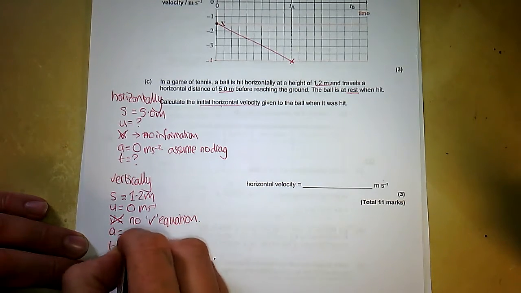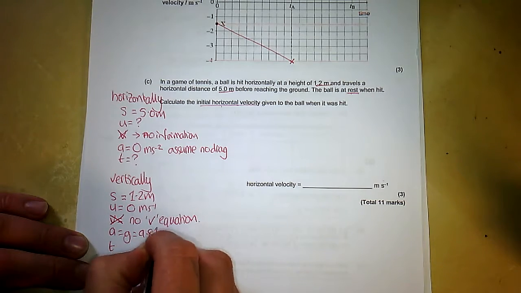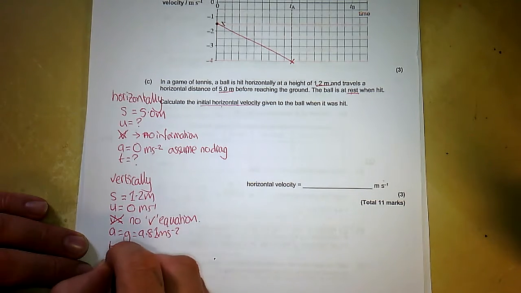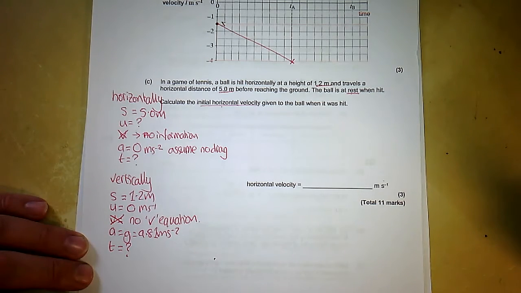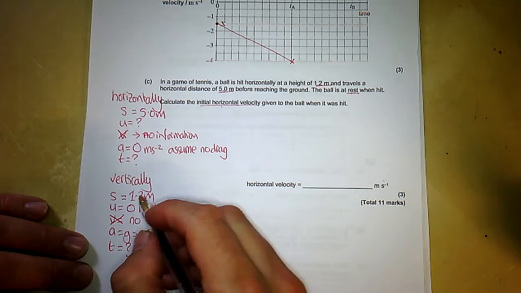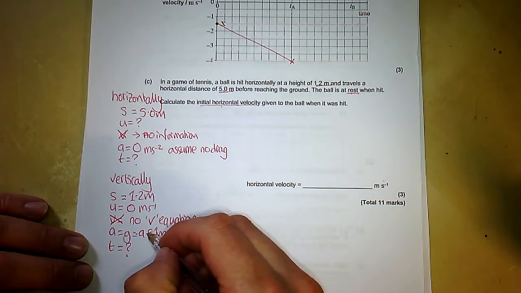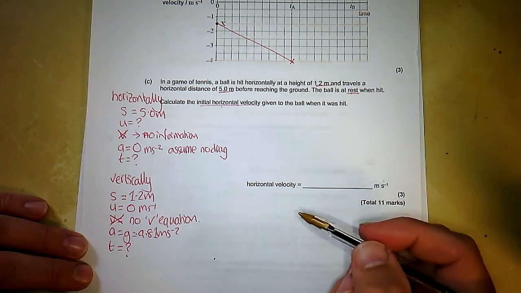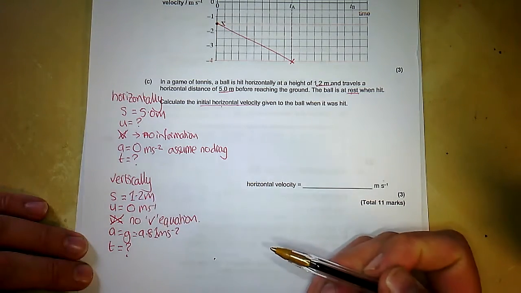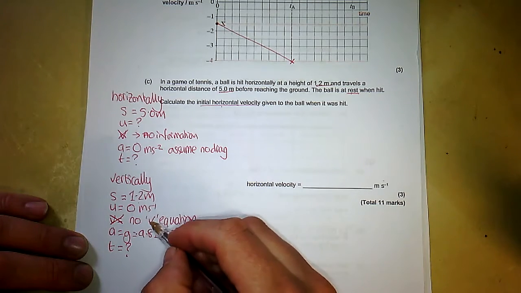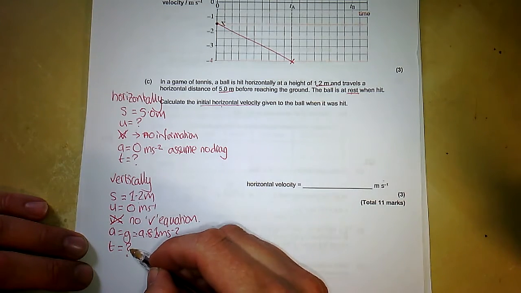Its acceleration is gravity, 9.81 meters per second squared. The time we still don't know, but now we can find it out. For the SUVAT equations we always need 3 things to be able to solve them: 3 things, one with no information and one that we're trying to find out.